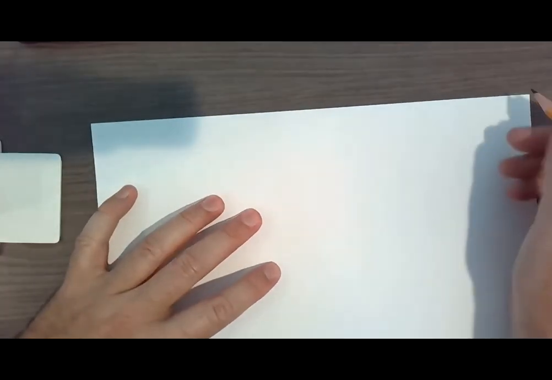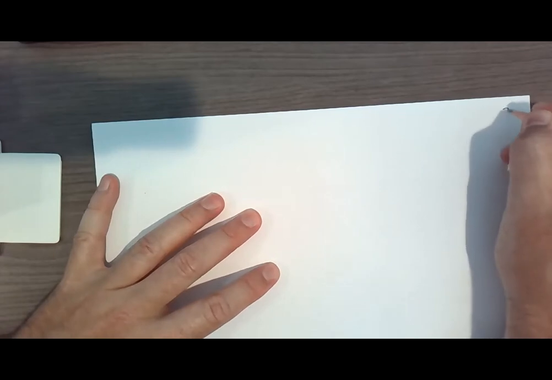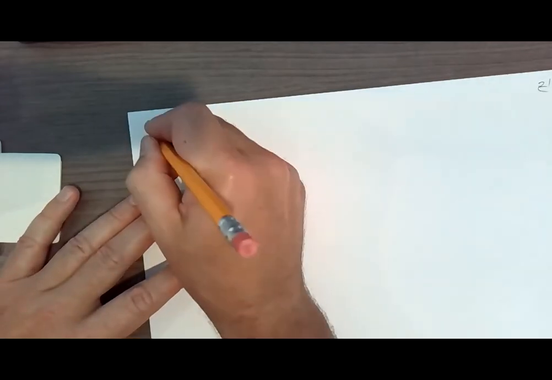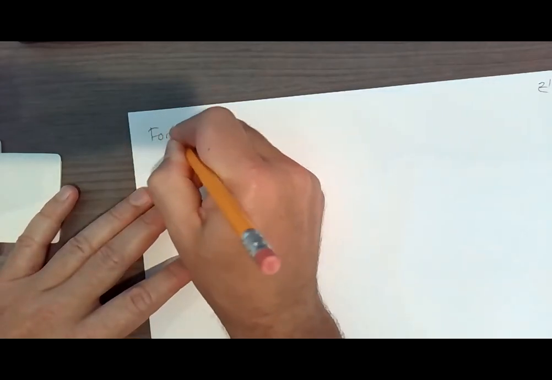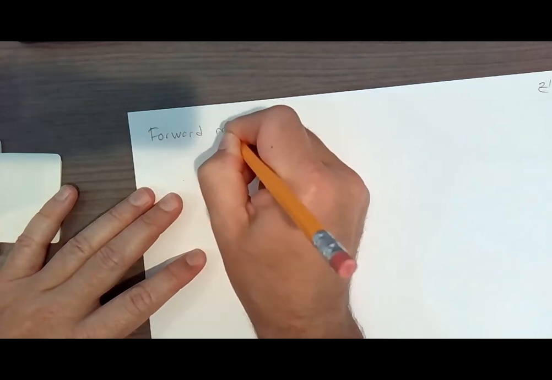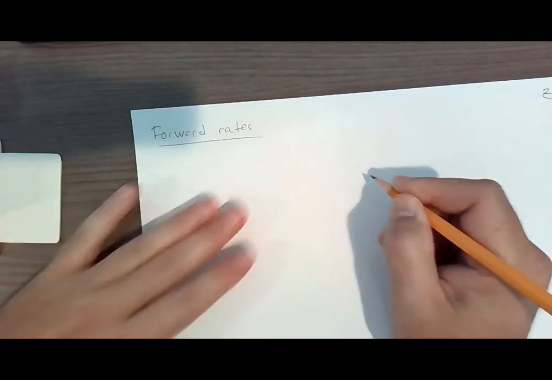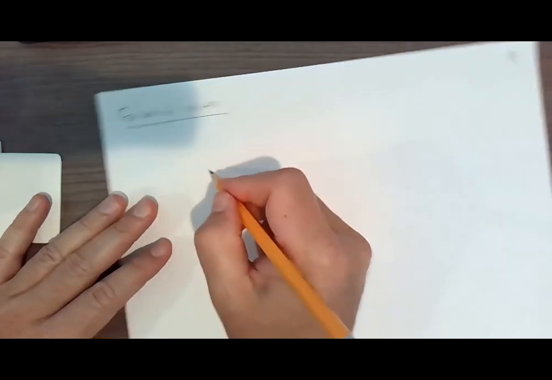All right, we have a little bit of time left. There are other interest rates, and let me talk a little bit about them. One thing that Hull mentions is these forward rates. So a forward rate: we're sitting here at time 0, and then there's a time 1, and there's a time 2.